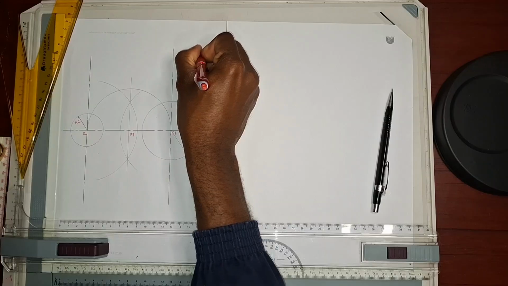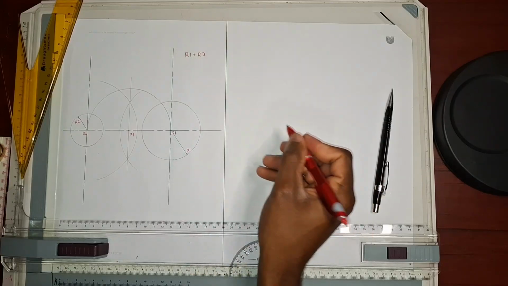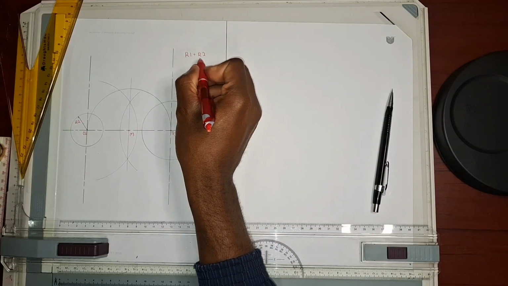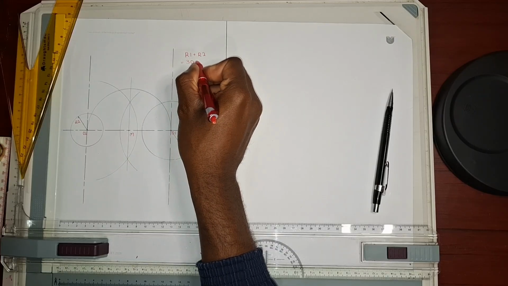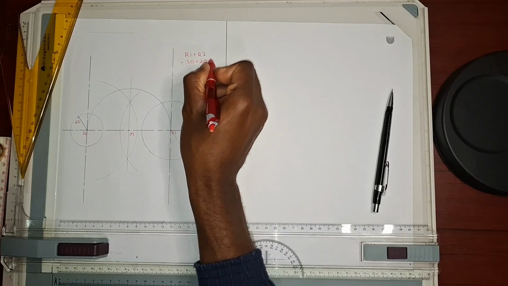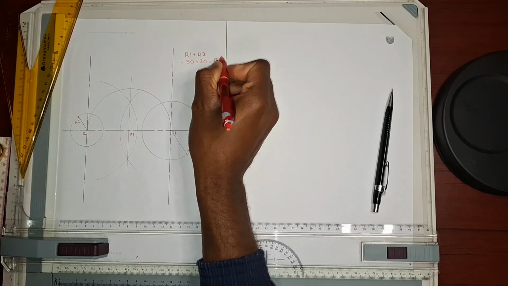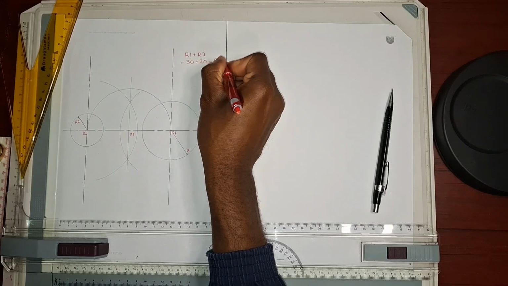plus R2. So R1 plus R2 will give you 30 plus 20. It will give you R50.